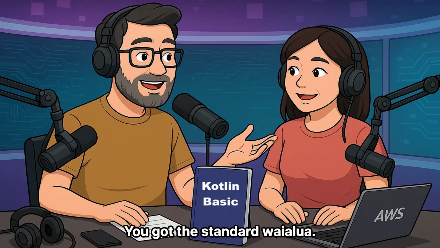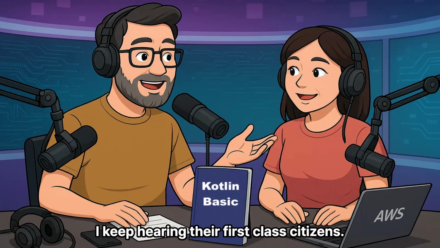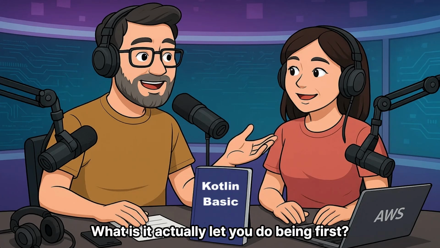You've got the standard while loop and also the do-while loop, which always executes the loop body at least once before checking the condition. Familiar territory there. Now, functions seem really central in Kotlin. I keep hearing they're first-class citizens. What does that actually let you do?